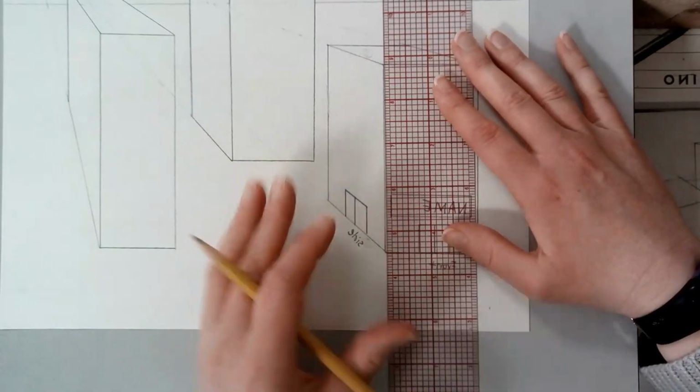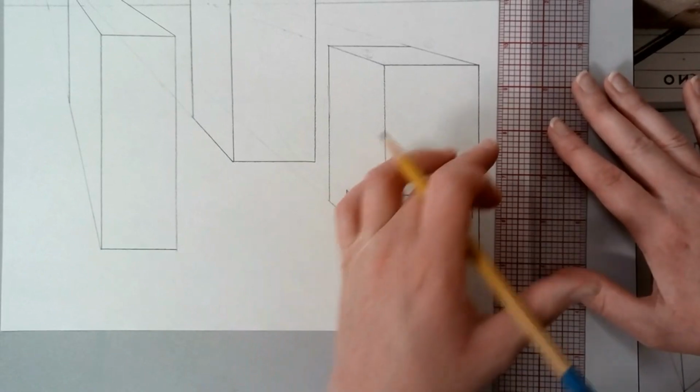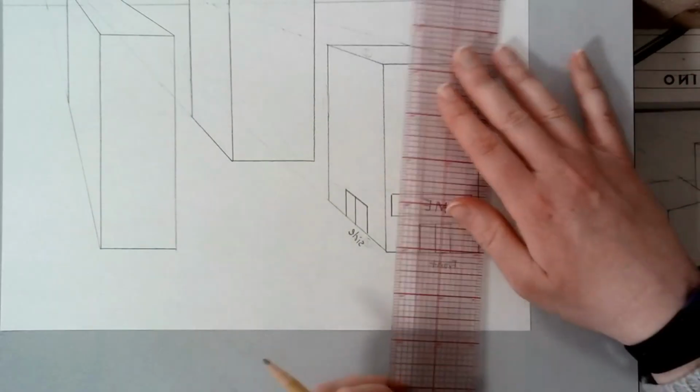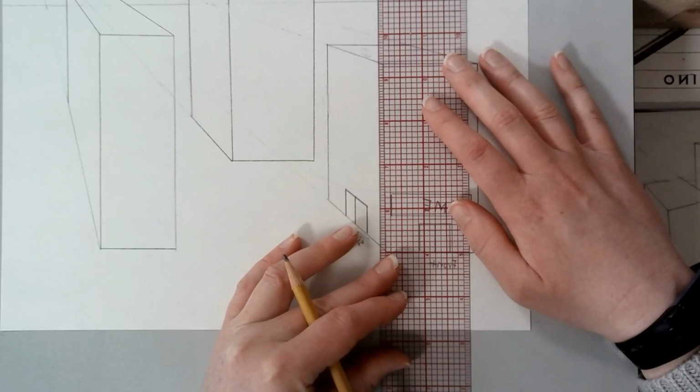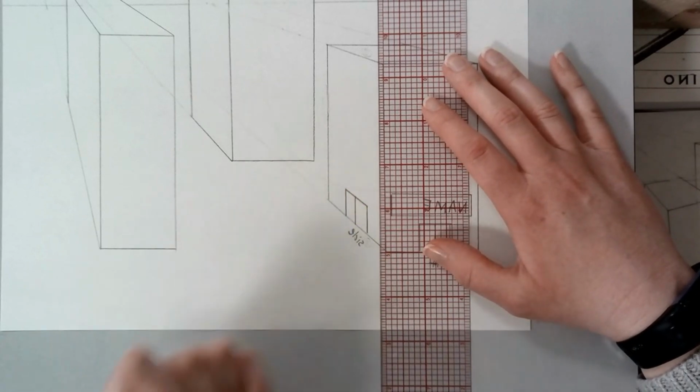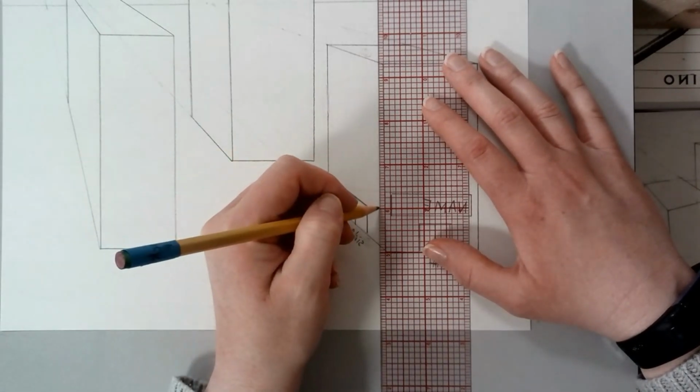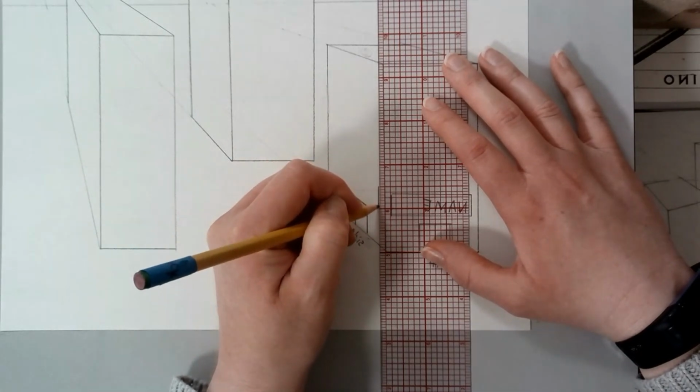Now, what if I want to make a sign on the side? Again, center vertical line. Slide the ruler over a little bit. When I say a little bit, I'm moving it over one red printed line on my ruler. I'm going to keep my sign the same size.